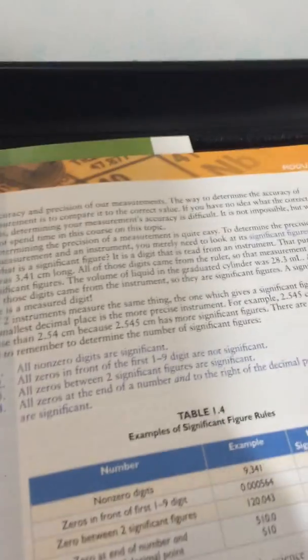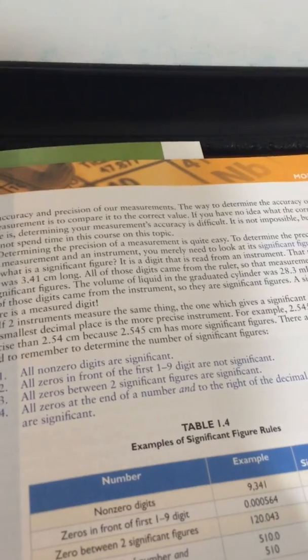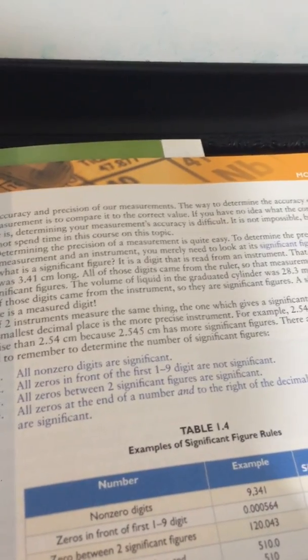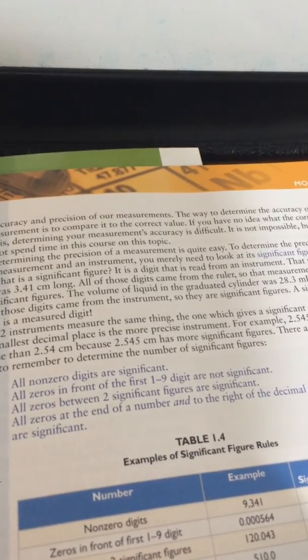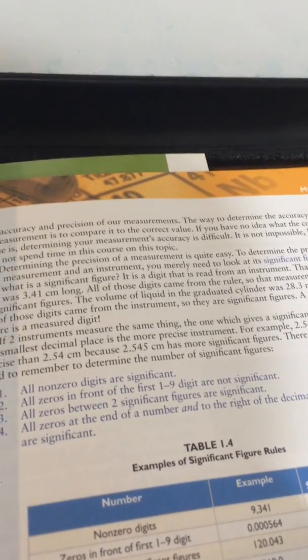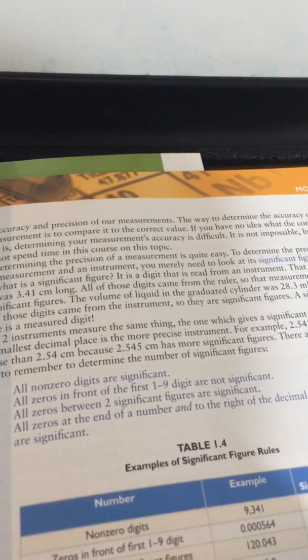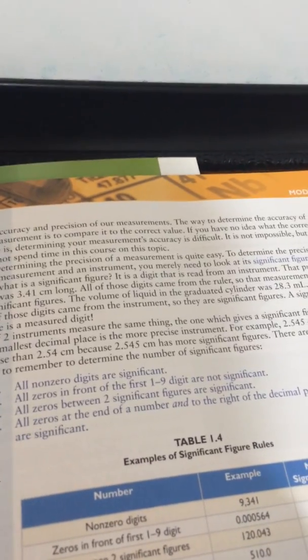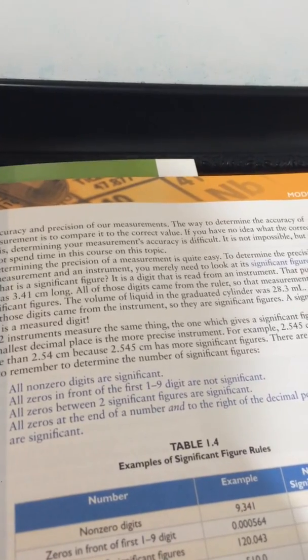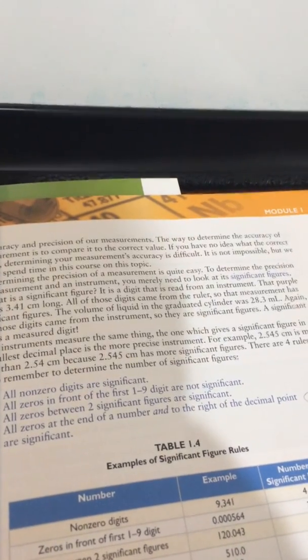Look at our rules. Okay, the rules say all non-zero digits are significant. All zeros in front of the first 1 through 9 digits are not significant. All zeros between two significant figures are significant. And all zeros at the end of a number and to the right of the decimal point are significant.